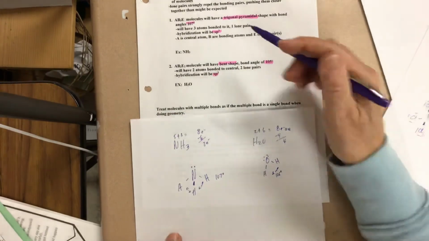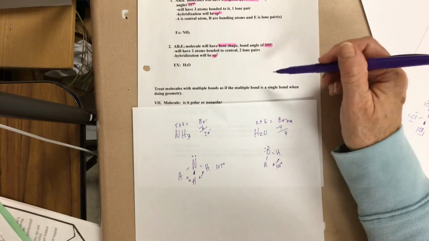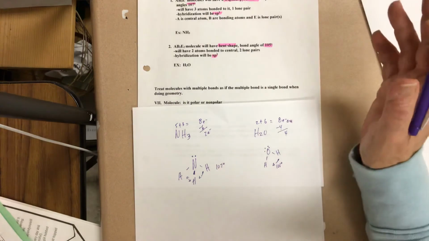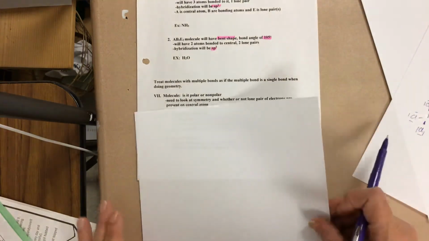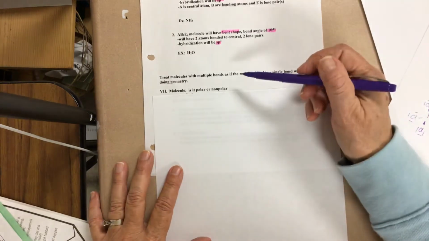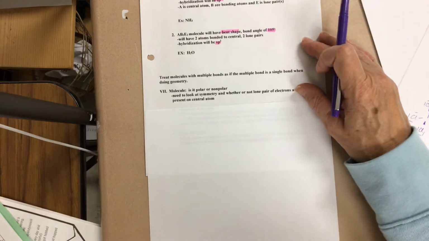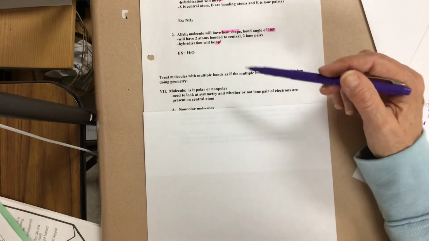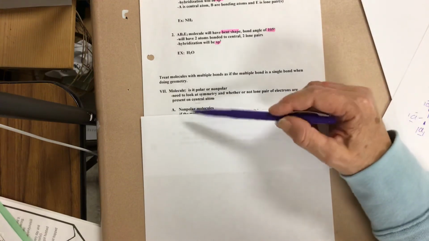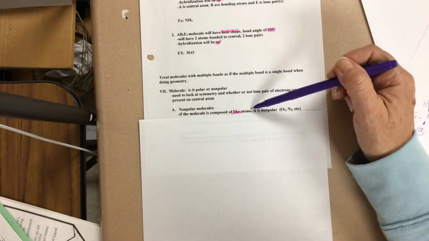If you have multiple bonds when you draw, like double or triple bonds, to determine the geometry just treat them as single. They're not going to affect the geometry. The last thing we want to mention is whether, looking at a molecule overall, you can say it's polar or nonpolar. We're not talking about just between 2 atoms, we're talking about overall. You will need to look at the symmetry and whether or not lone pairs of electrons are present on the central atom. We're going to say the molecule overall is nonpolar if it is composed of like atoms.